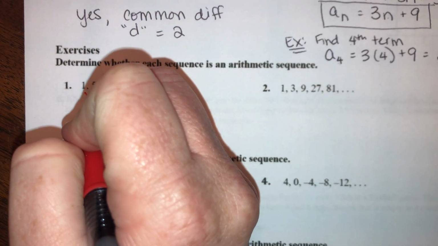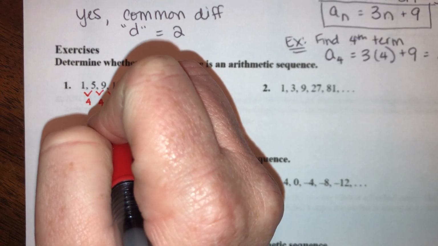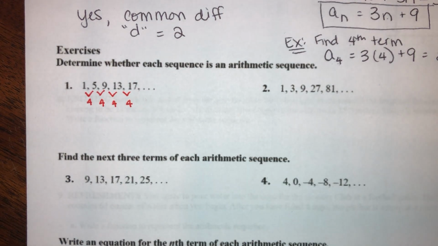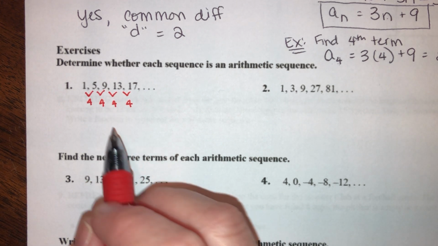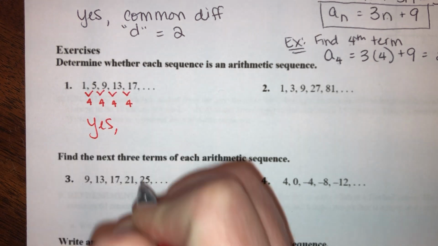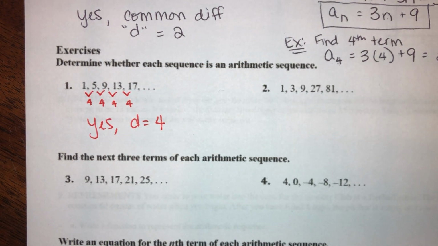So from 1 to 5, I added 4. From 5 to 9, I added 4. 9 to 13, I added 4. 13 to 17, I added 4. So yes, this is an arithmetic sequence because I'm increasing by the same amount. And I'll put the common difference is 4. D equals 4, that's what I'm adding.